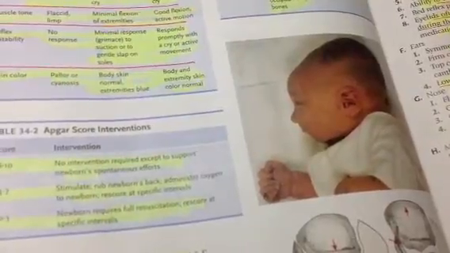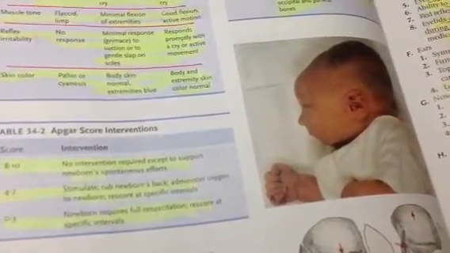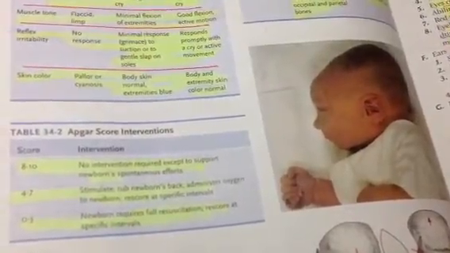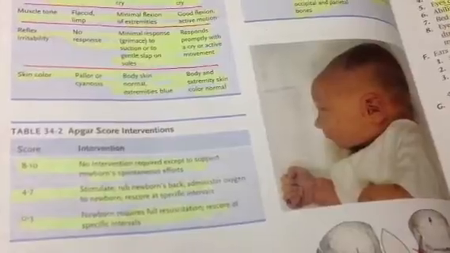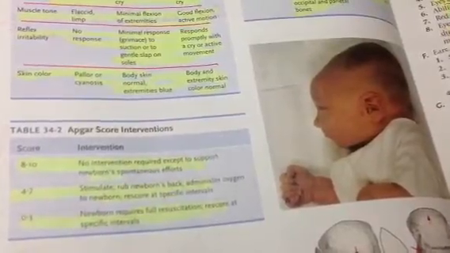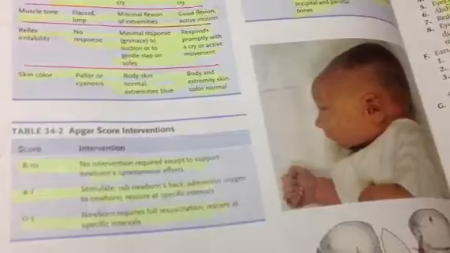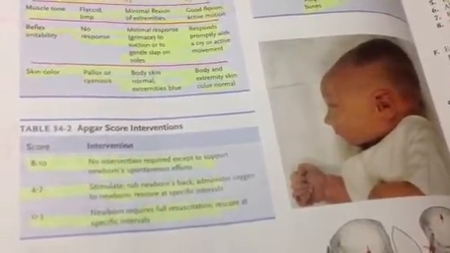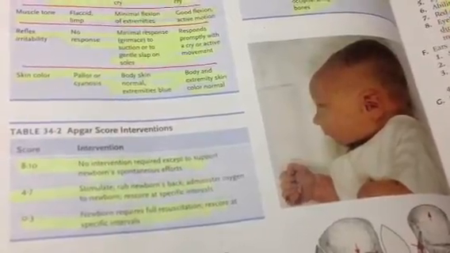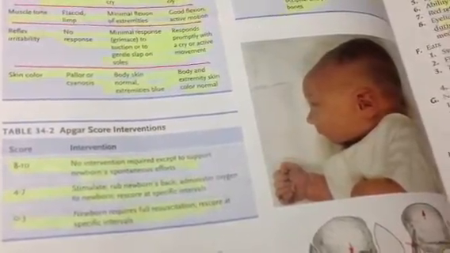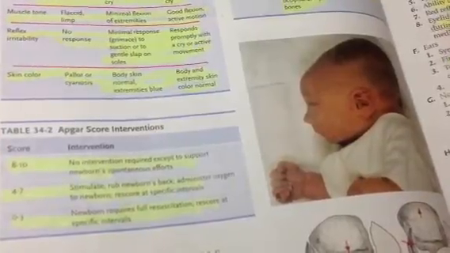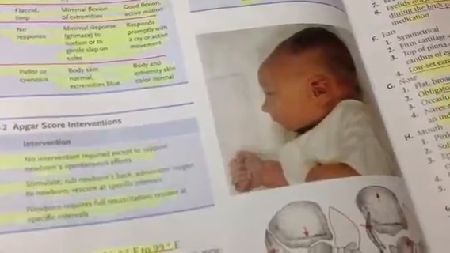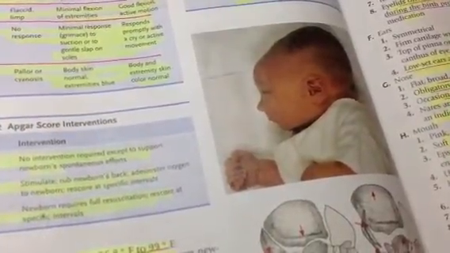2 points for heart rate if more than 100 beats per minute. 2 points for respiratory rate if good rate and effort, vigorous cry. 2 points for muscle tone if there's good flexion and active motion. 2 points for reflex irritability if responds promptly with a cry or active movement. 2 points for skin color if body and extremity color, skin color normal.